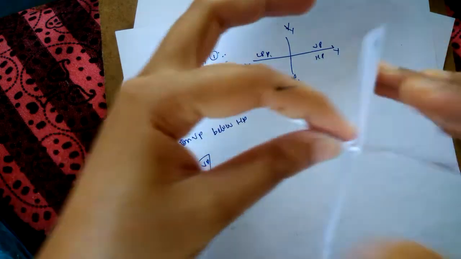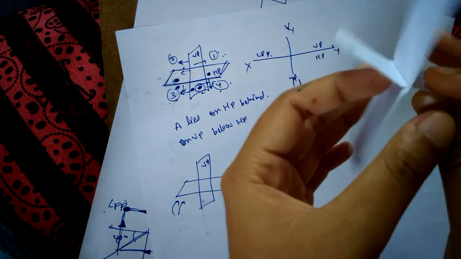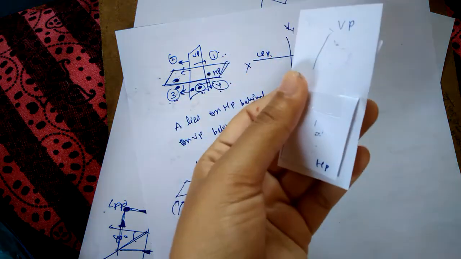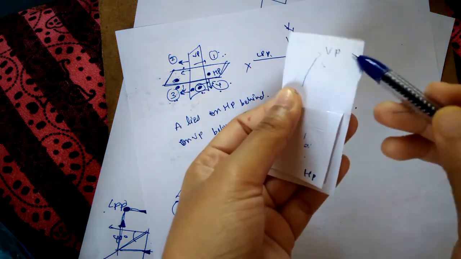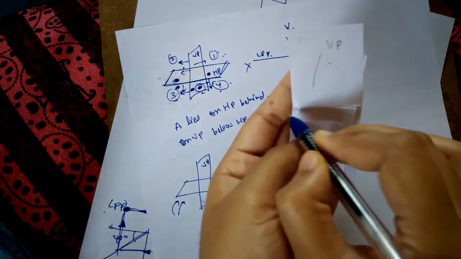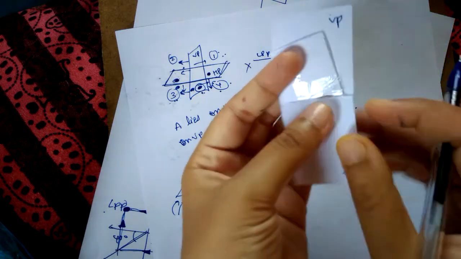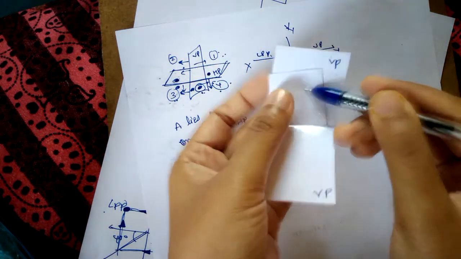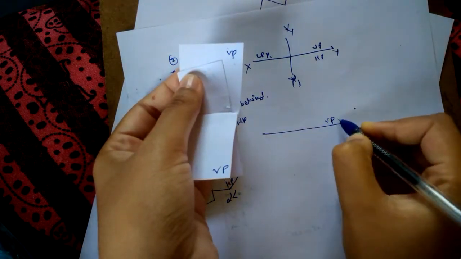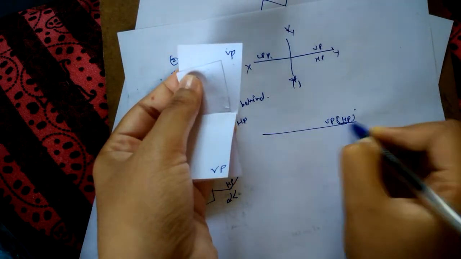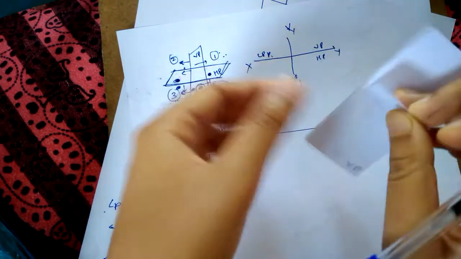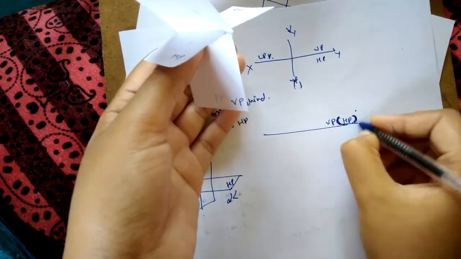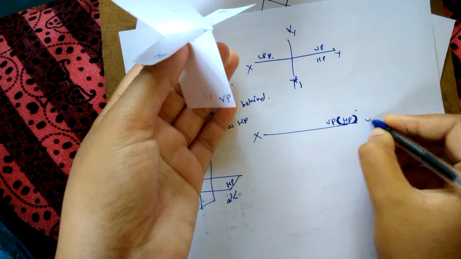For the second quadrant, how would you draw? To draw the second quadrant, you overlap the things like this. By overlapping in the first quadrant, nothing happens. VP remains VP, HP remains HP, and this XY line remains XY line. But in the second quadrant, what happens? The HP which was below goes up. It merges with VP. So you have to write VP and HP in brackets since it is merging, but we can't see it merging. It's kind of an imaginary thing. So we have to represent it in small brackets, and this is your XY line.